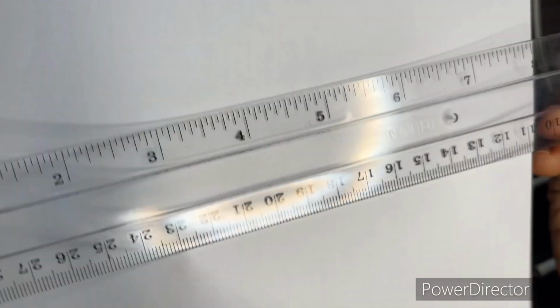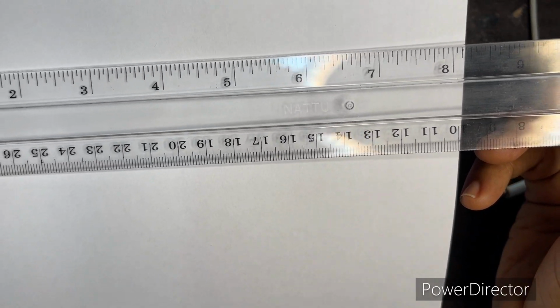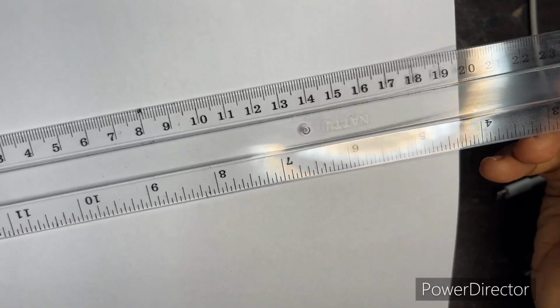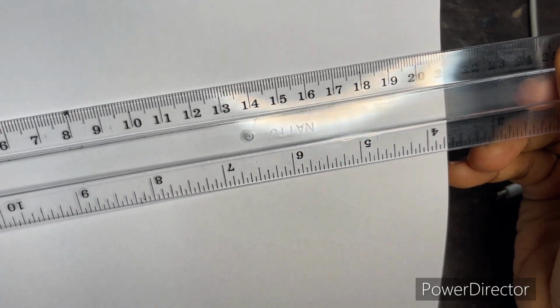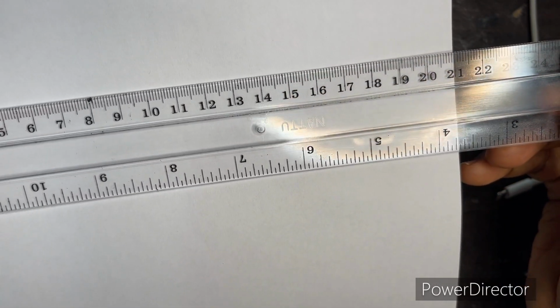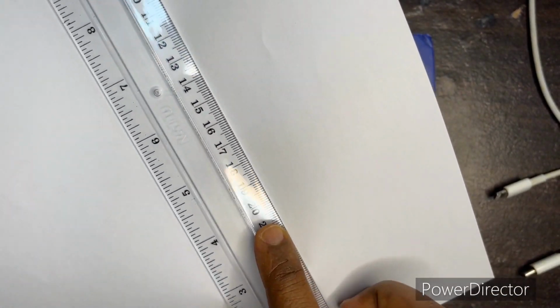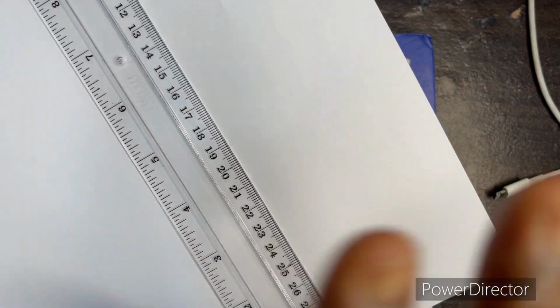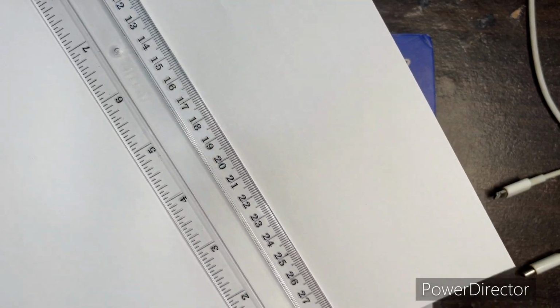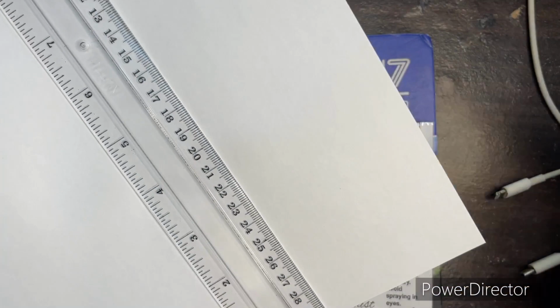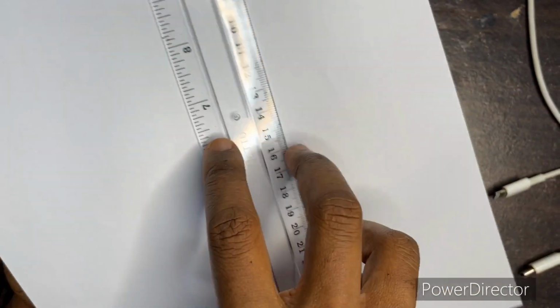So for an A4 sheet, the width is 21 centimeters, and then the height is 29.5, 29.3, I guess, but let's take it to be 30.